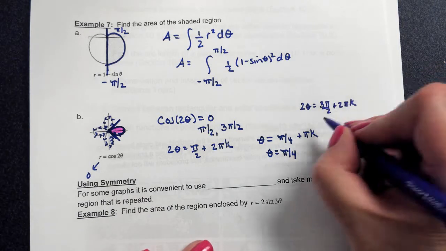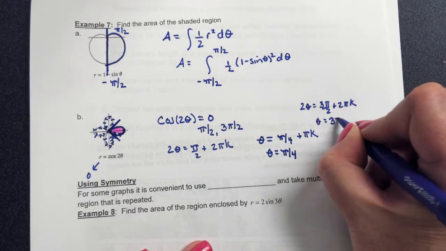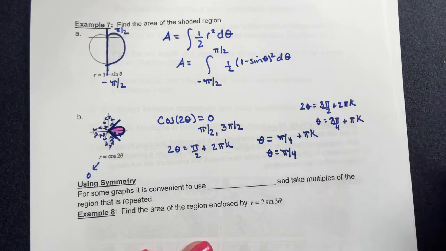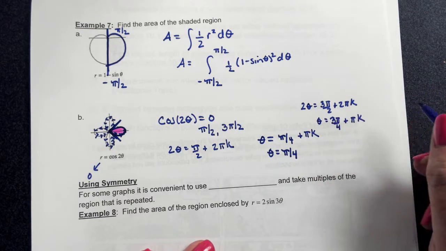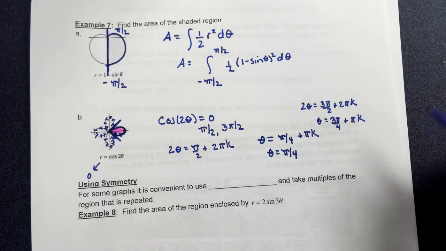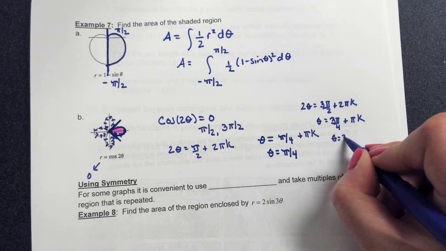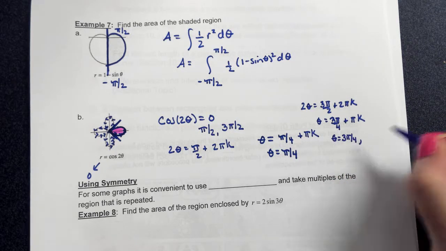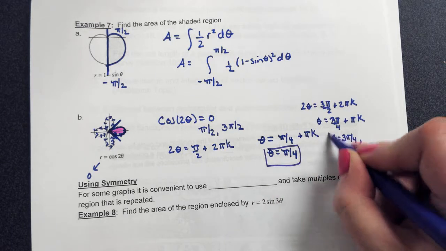Divide by 2, and I end up with theta equal to 3 pi over 4 plus pi k. So theta is equal to 3 pi over 4, and these are my theta values, pi over 4 and 3 pi over 4.